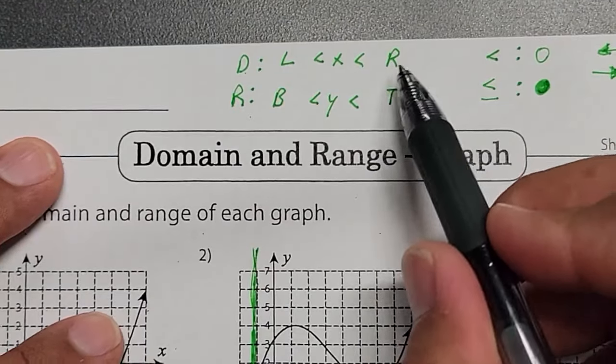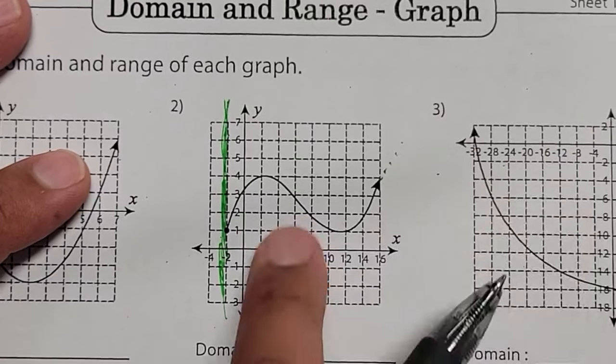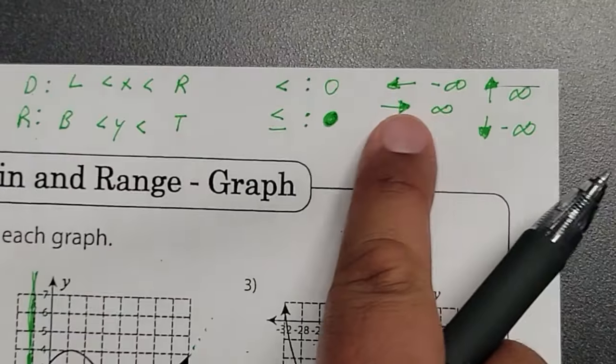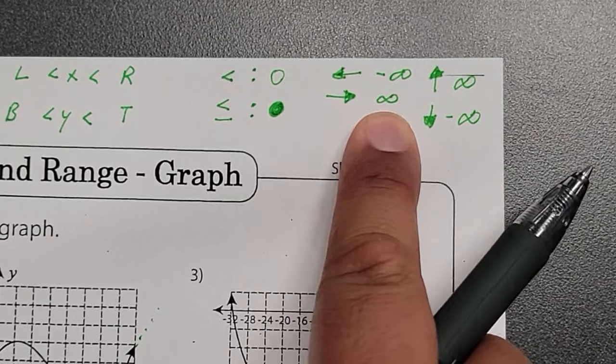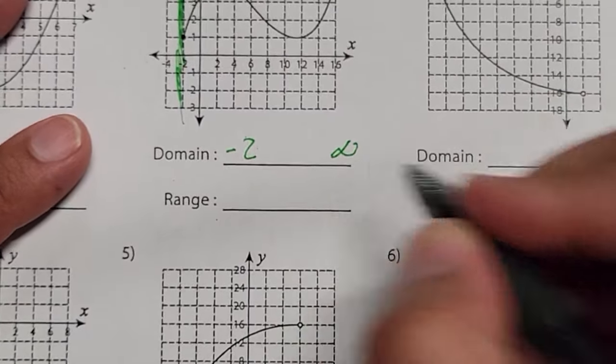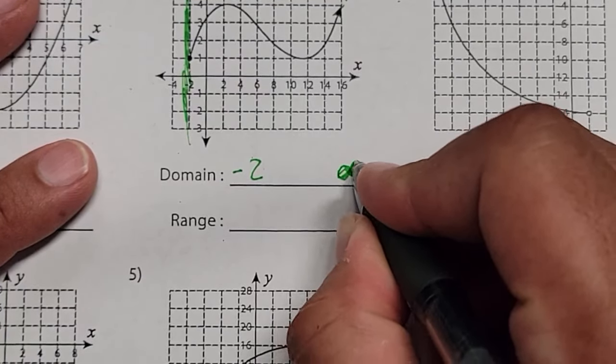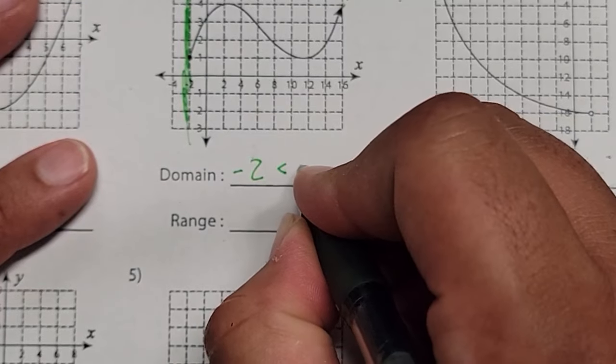Now on the right side of the graph, I have an arrow, and this arrow is going to the right. So if it's going to the right, remember I already had the answer. An arrow going to the right is positive infinity. So let's go ahead and put that. All right, this is positive infinity. And let's put our format.